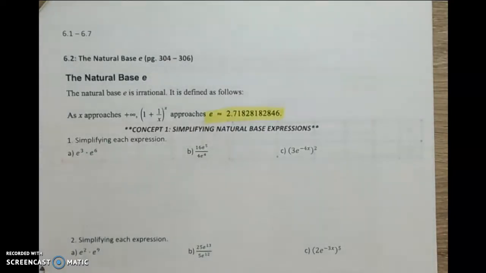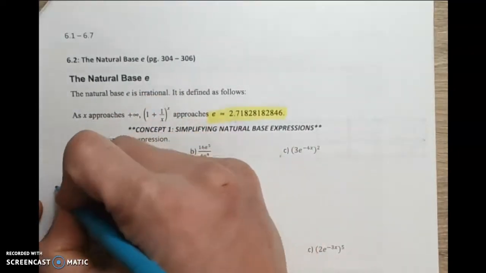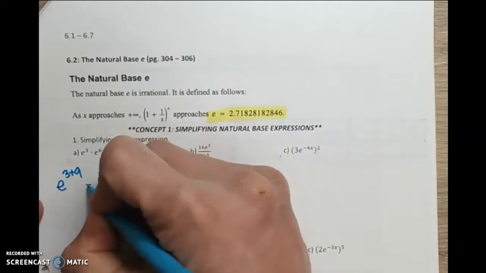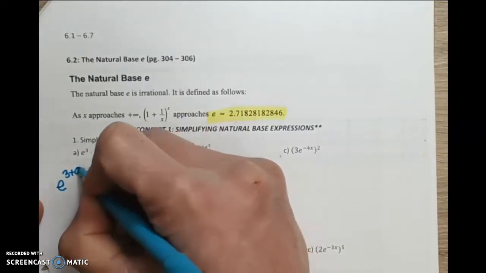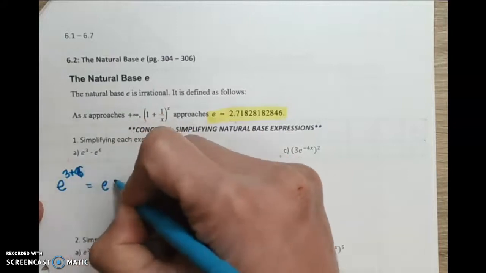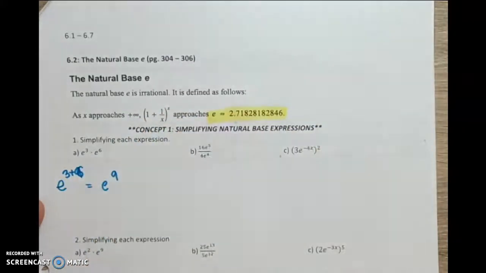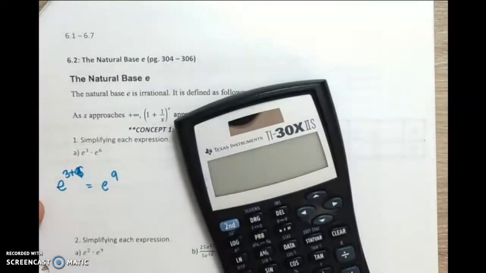Next, concept 1. We are going to simplify natural base expressions. All right, simplify the expression. We have natural base e to the third power times natural base e to the sixth power. Since I have like bases, I'm just going to add the exponents, so that gives me e to the 9th, since 3 plus 6 is 9. And then I'm just going to take that and plug it in my calculator.